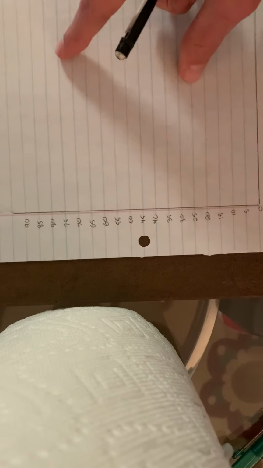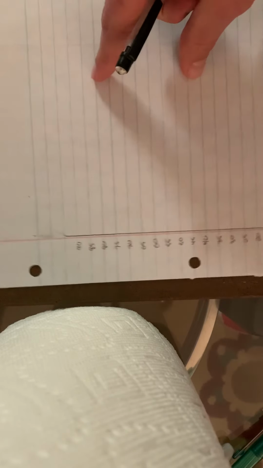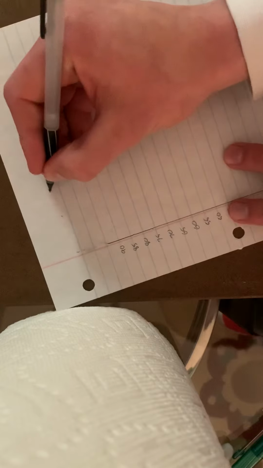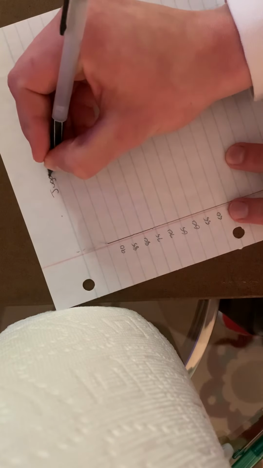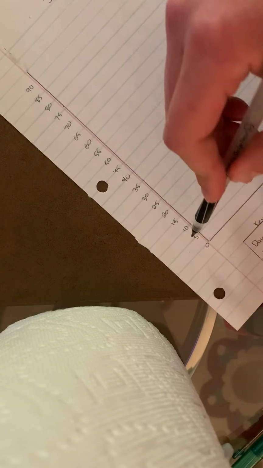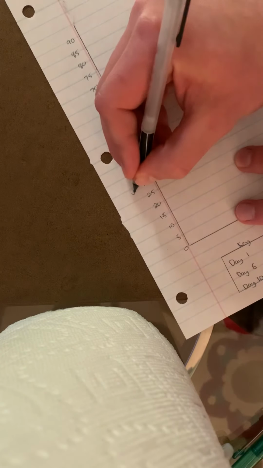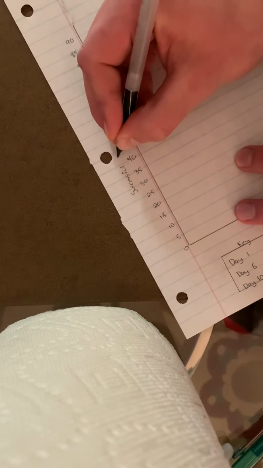So after you do that, you want to make sure that you title your graph. I'm going to title mine juggling. So now we know what the data is about. And then the y-axis, these are the amount of successful catches I had. So I'm going to write in successful catches.